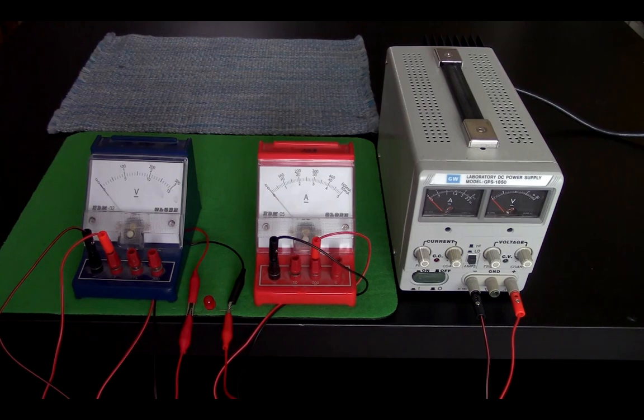On the right-hand side of your view is a power supply, and then we have two meters. One is a blue-colored meter, and that's the voltmeter. That's going to be what I'm going to use to measure the potential difference supplied to the LED. We also have an ammeter, which is the red meter, and that's the meter that you are going to have to be reading to measure the current through the LED. And when the time comes, I will zoom in so that you can see that scale a lot better than you can see it right now.